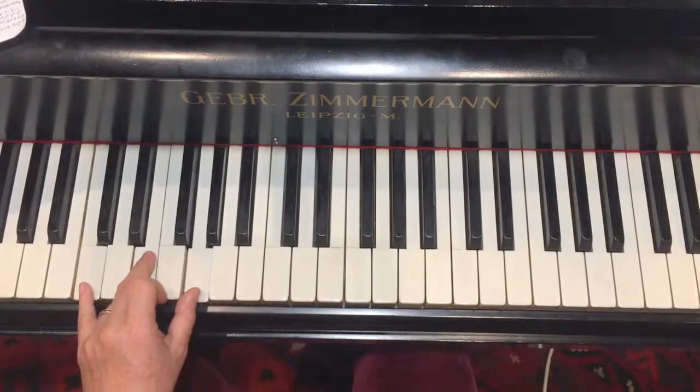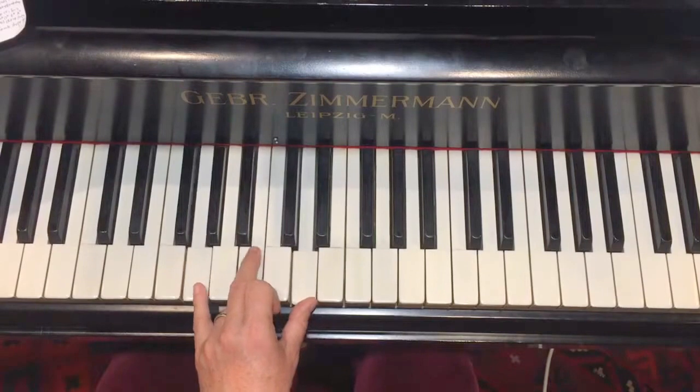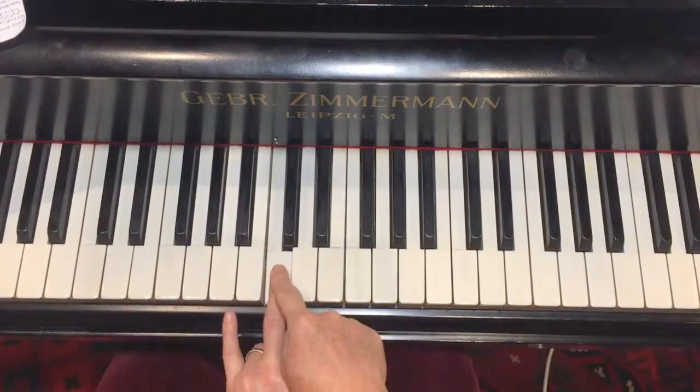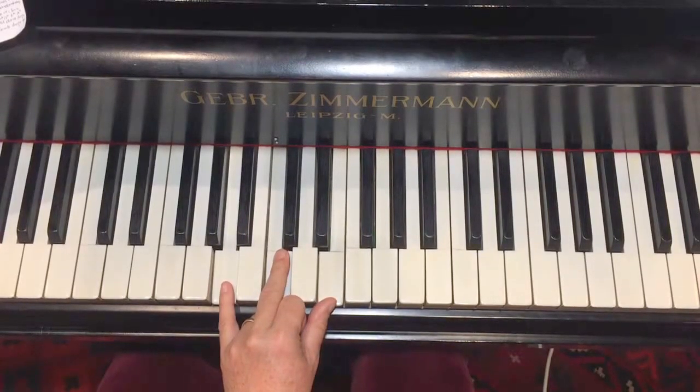So you got 1 major, 2 minor, 3 minor, 4 major, 5 major, 6 minor. Your 6 minor is actually your 3 half steps down relative minor chord of C. So that is also called your 6 minor.